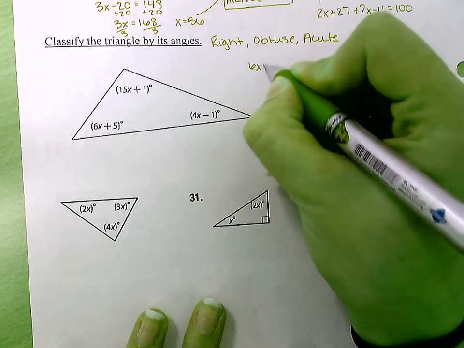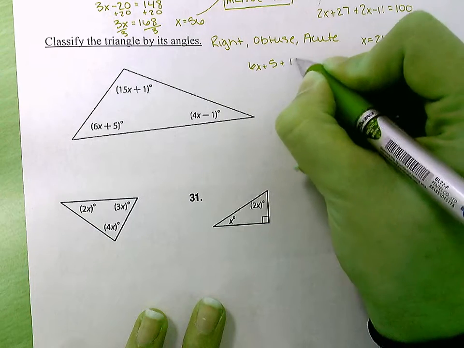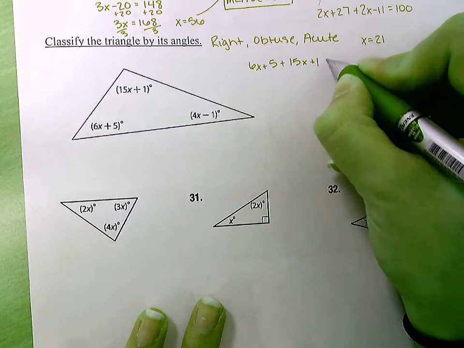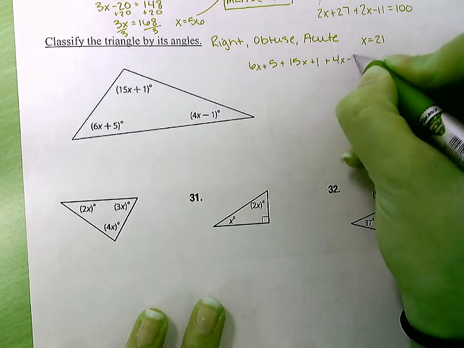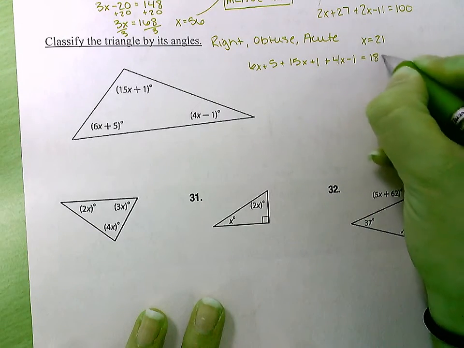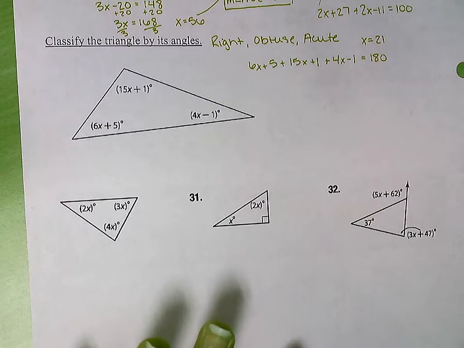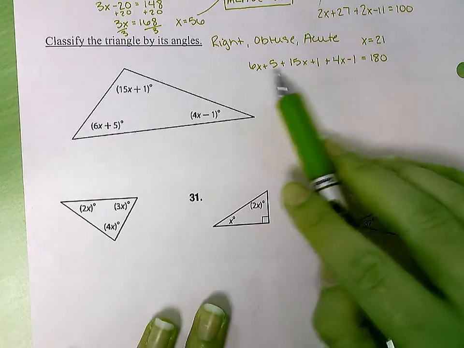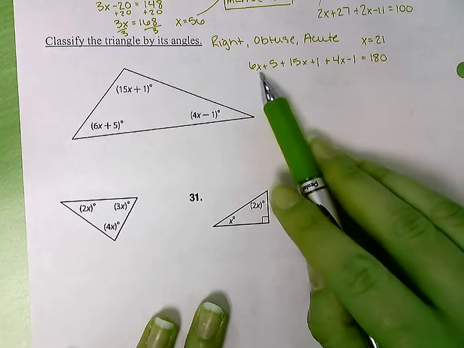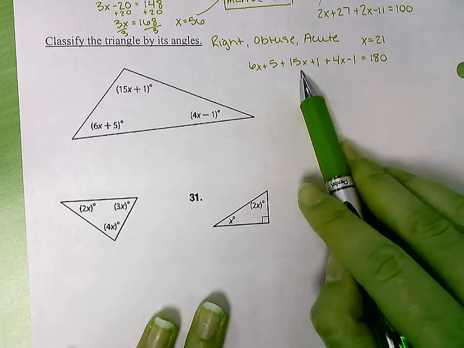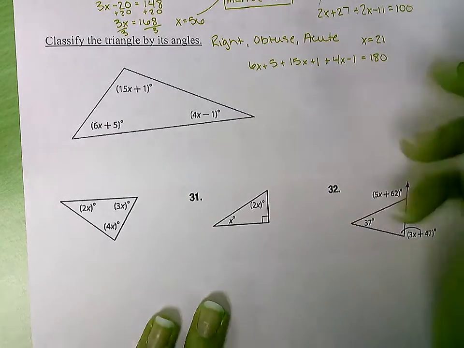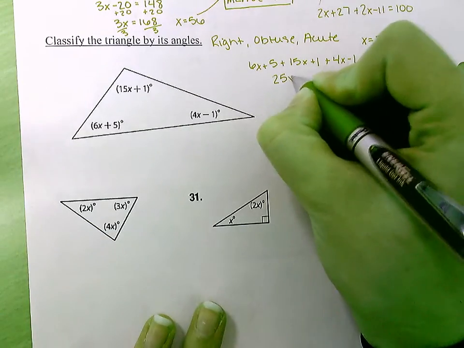You can take 6x plus 5 plus 15x plus 1 plus 4x minus 1 and set it equal to 180. Then you can combine like terms. I have 6x, 15x, and 4x. That is 25x.